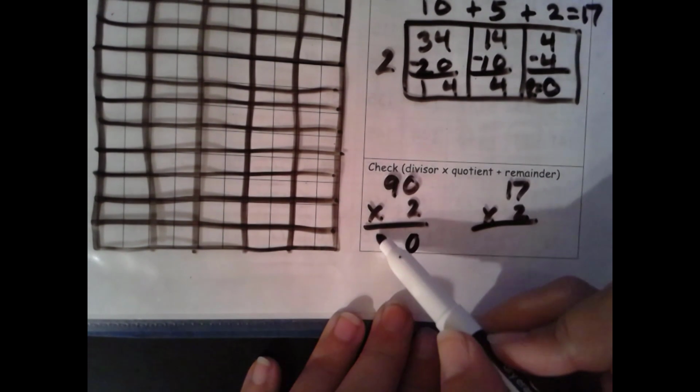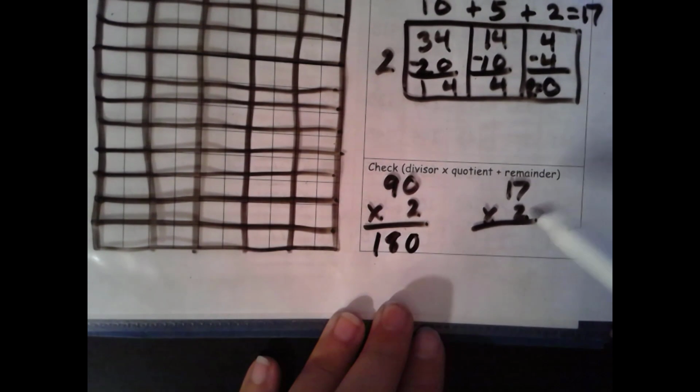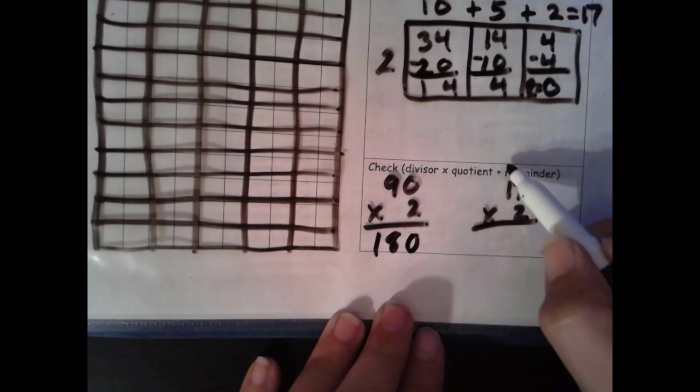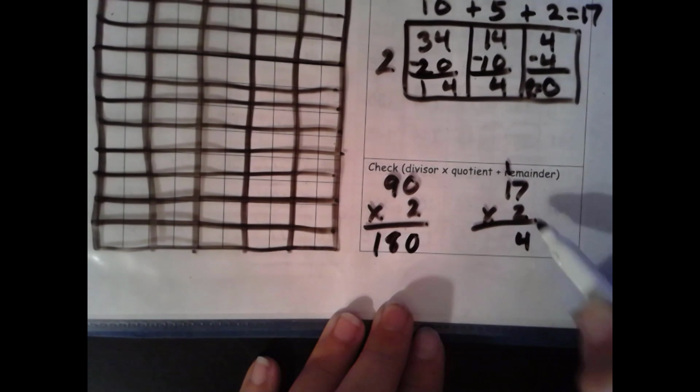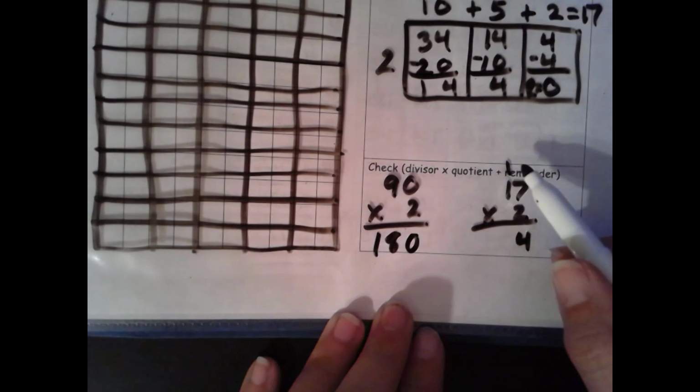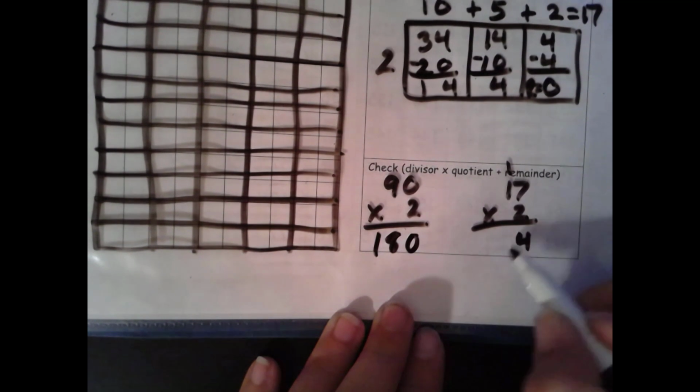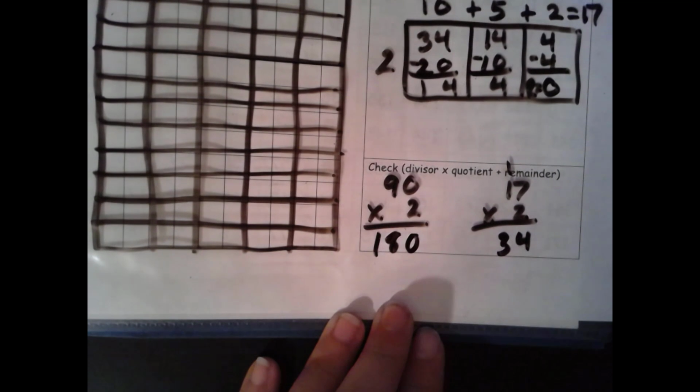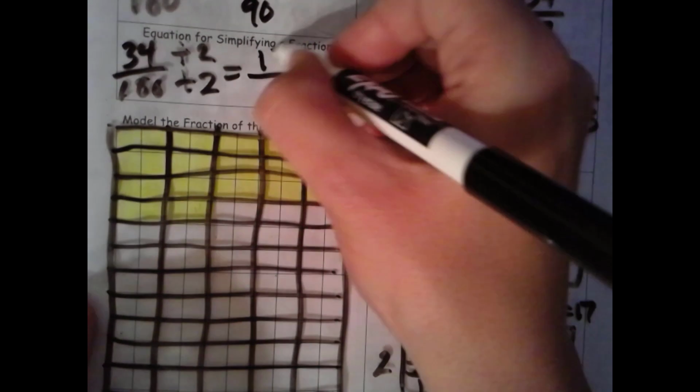2 times 0 is 0, 2 times 9 is 18, 2 times 7 is 14, 2 times 10 is 20, plus 1 more 10 is 30. So 34 matches my dividend, check. 180 matches my dividend, check. So 17 is definitely my numerator, and 90 is definitely my denominator.